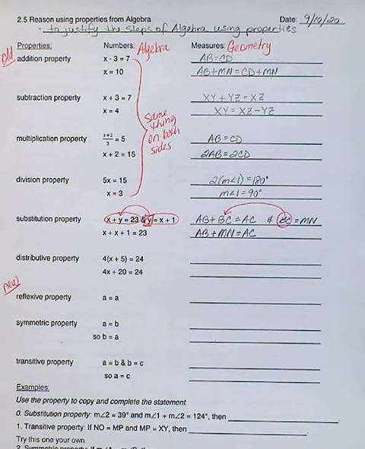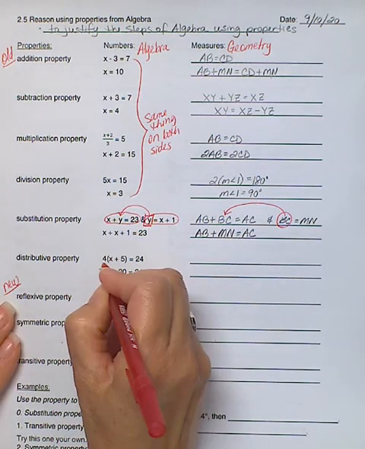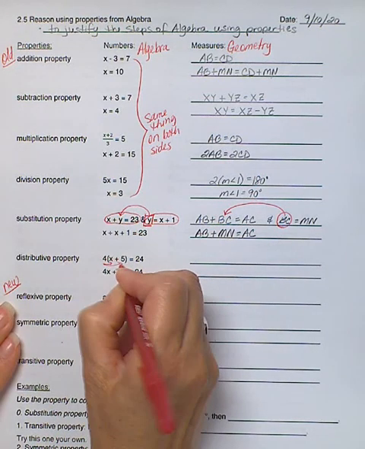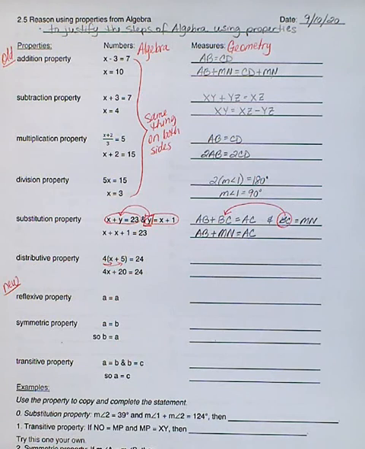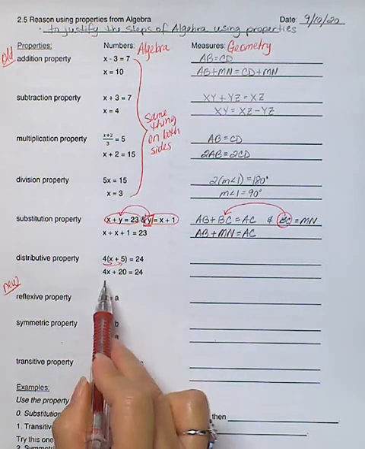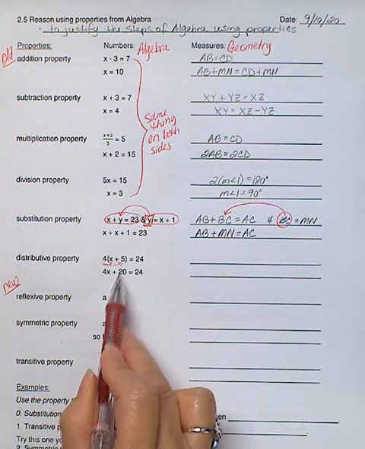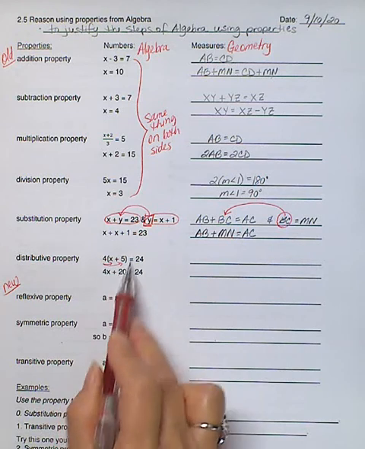We know from algebra that you can't have parentheses, so you need to distribute out the parentheses by multiplying through. So you can see that it becomes 4 times x, which is 4x, and 4 times 5, which is 20. The rest of the equation does not get changed because the distributive property does not affect that. Okay.